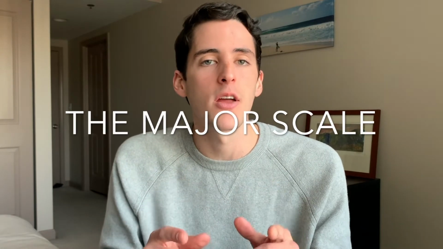Okay, so now we have all of these notes, but how do we use them to create music? We need to find a way to group these notes together in a way that makes sense. And then these groups of notes we can suddenly start to use to create music. That's where scales come in. And probably the most important one to learn first, because pretty much everything else starts to build on top of this, is the major scale.